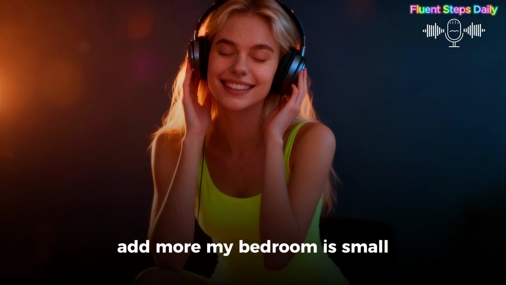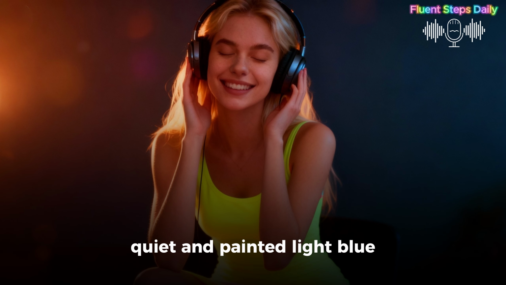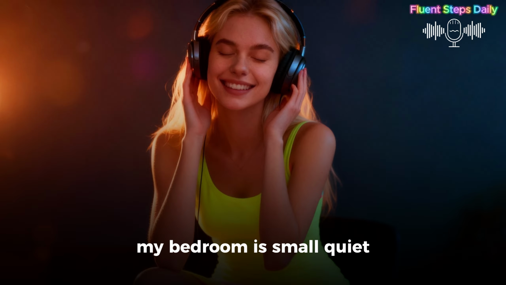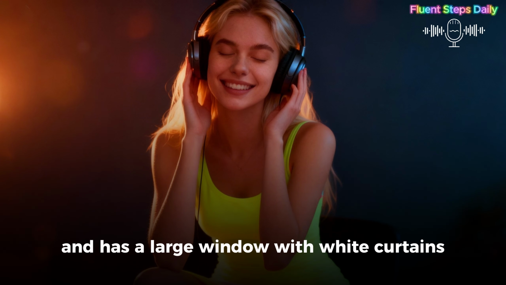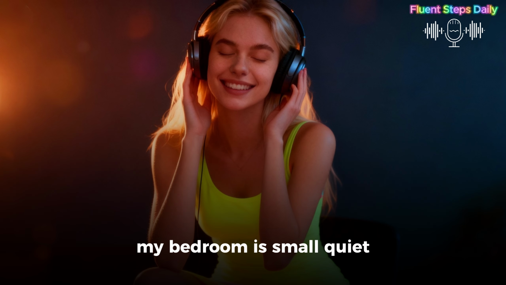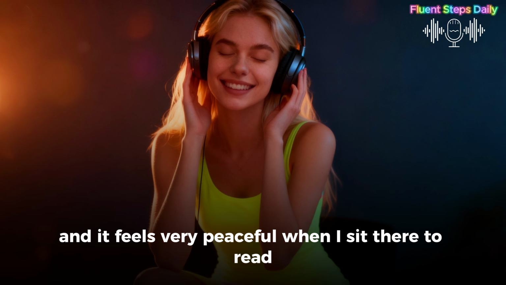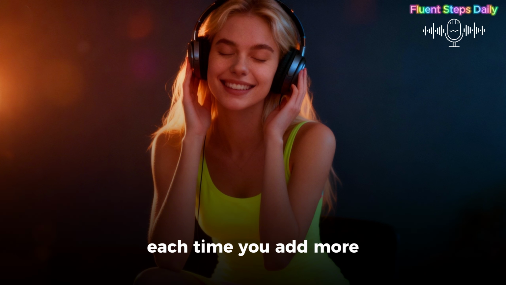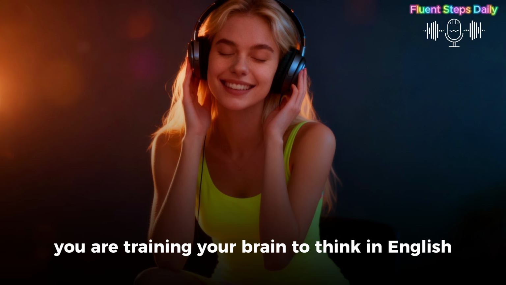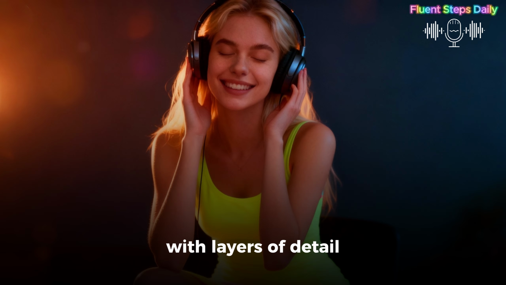Add more. My bedroom is small, quiet, and painted light blue. Add again. My bedroom is small, quiet, painted light blue, and has a large window with white curtains. Add personality. My bedroom is small, quiet, painted light blue, has a large window with white curtains, and it feels very peaceful when I sit there to read. Each time you add more, you are training your brain to think in English with layers of detail.